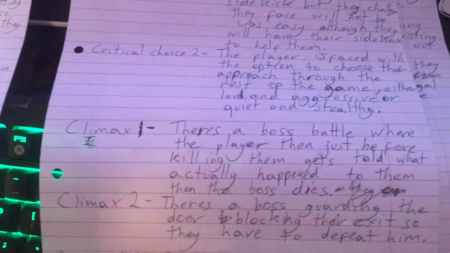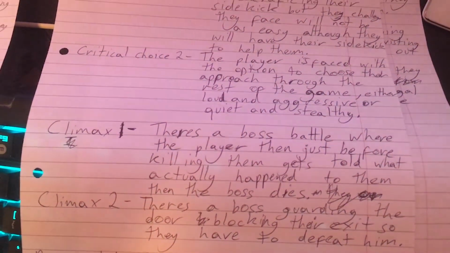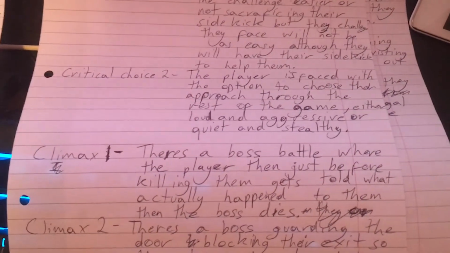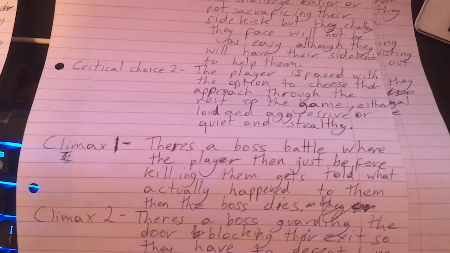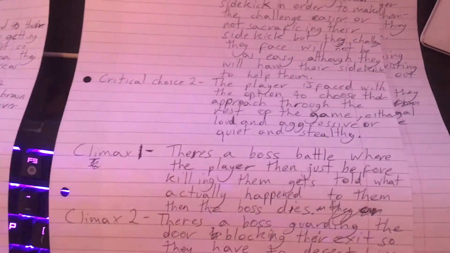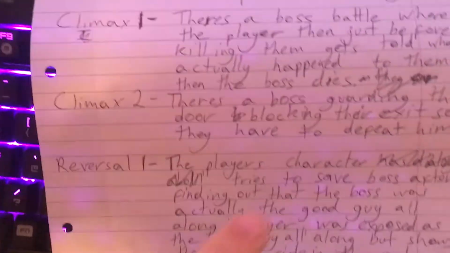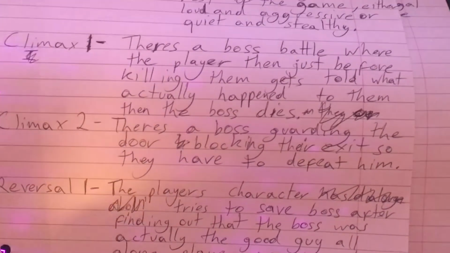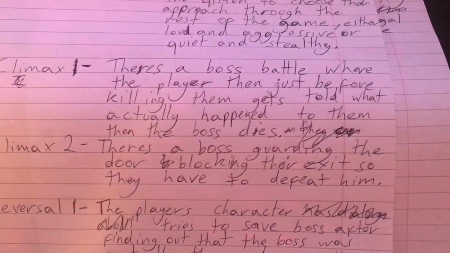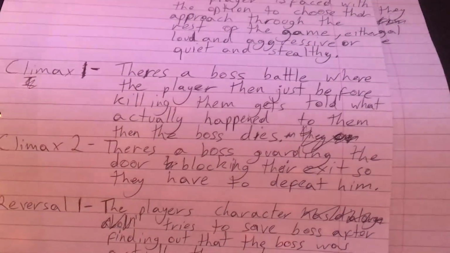The climax is a boss battle where the player, just before killing the boss, gets told what actually happened to them, and then the boss dies straight after. I feel like it's going to go in a direction where the boss was actually trying to be good the whole time. The second climax is a boss guarding the door when you're trying to escape, blocking the exit, so you have to defeat him.